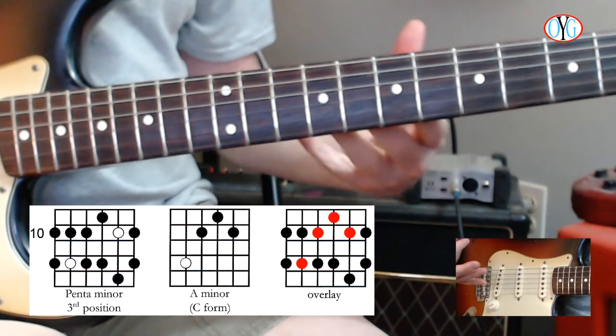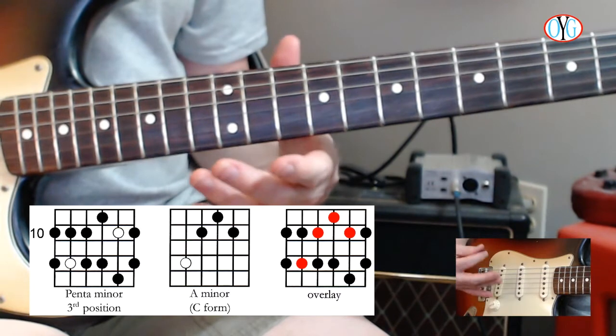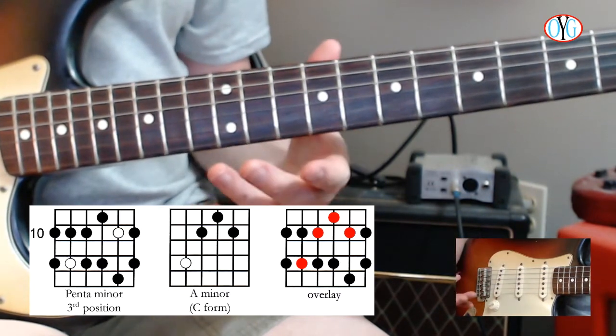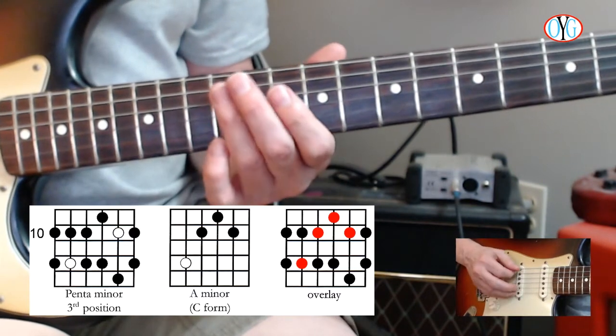Then bring in the other aspect of playing arpeggiations and jumping around, experimenting with things you'd never think of doing, right? So here we go.